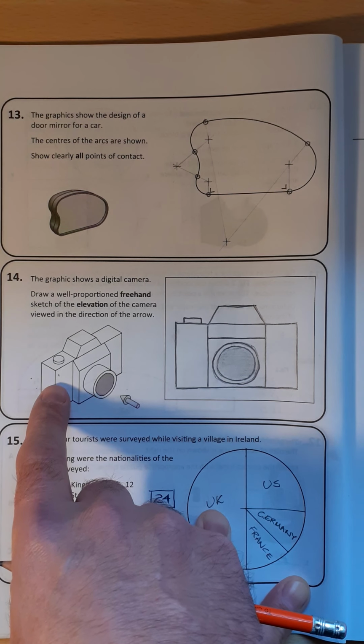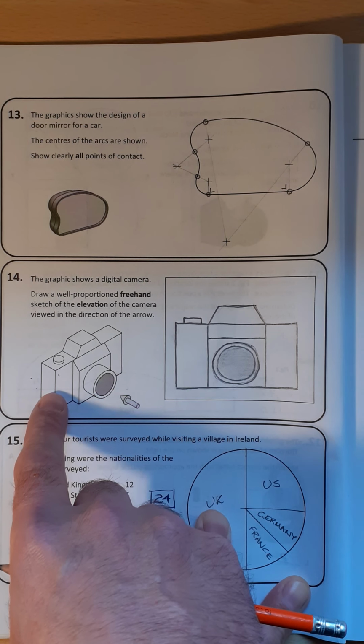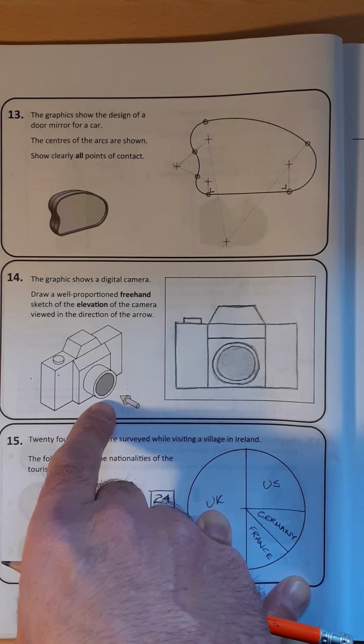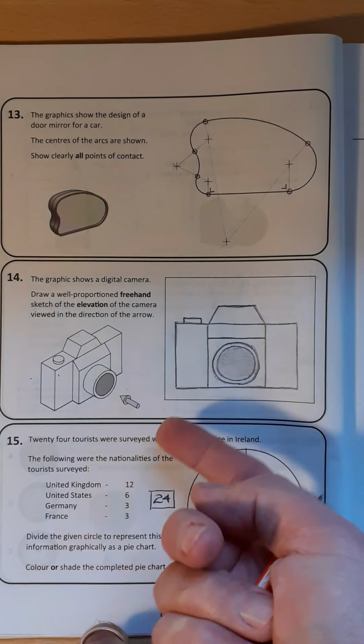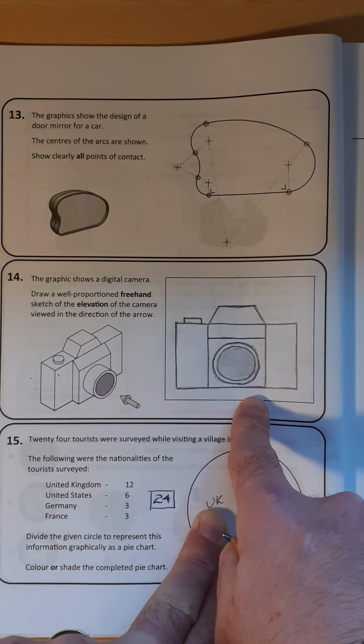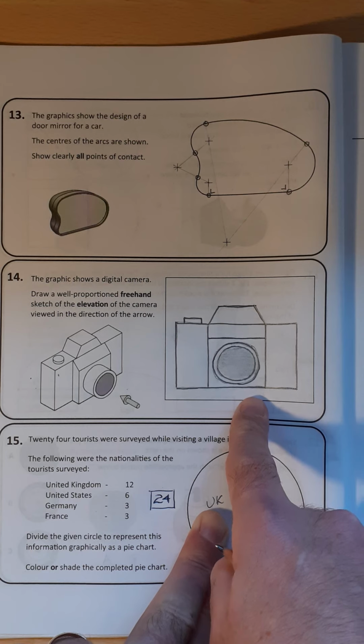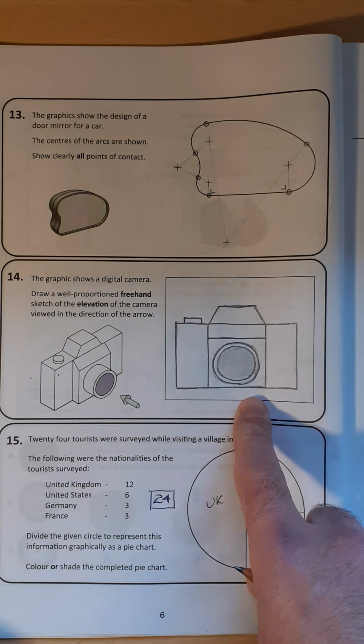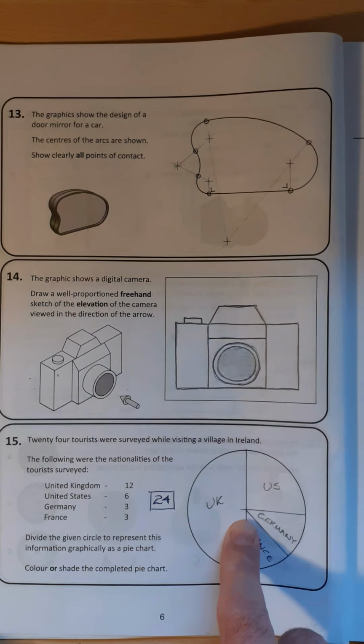Question 14. Draw a well-proportioned freehand sketch of the elevation of the camera viewed in the direction of the arrow. So there's the camera in 3D. There's the arrow looking in to the front. And here's the sketch in the space on the right hand side. Draw it as best you can. Freehand. When it says you have to draw it in freehand, it means you do it without rulers.